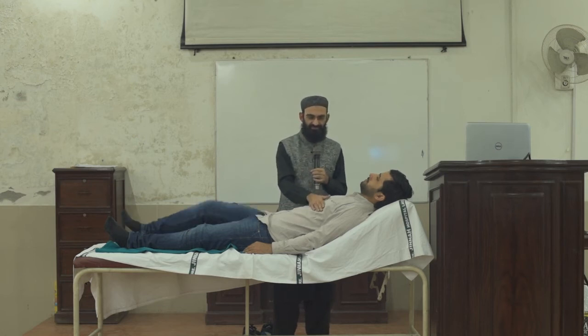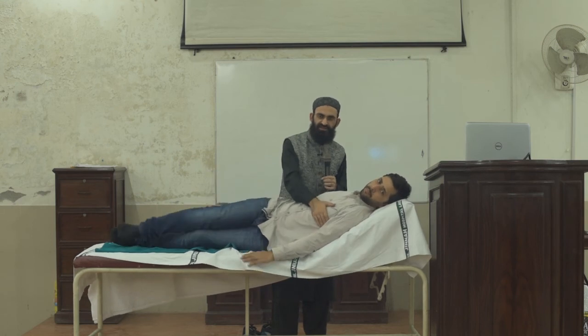If you are unable to identify the apex beat in this position, the next step is, do not spend much of your time if you are not able to identify the apex beat. The next step would be to ask the patient to turn to the left side. ठीक है, उस तरफ थोड़ी करवट ले लें और आप इससे आइडेंटिफाई करने की कोशिश करें.